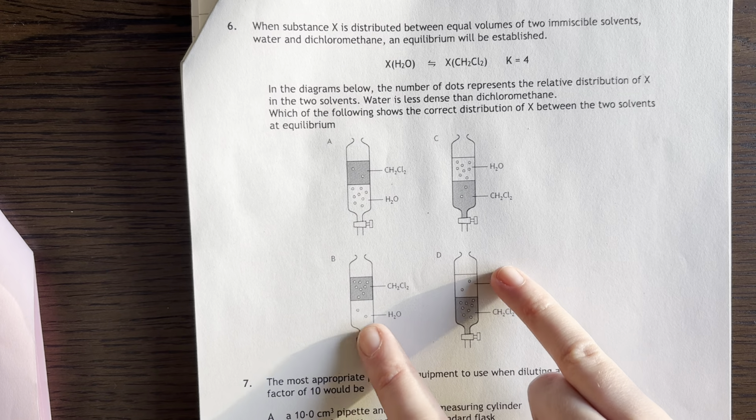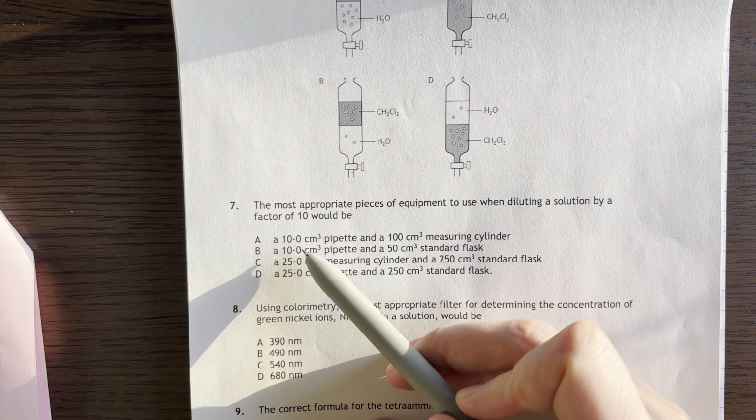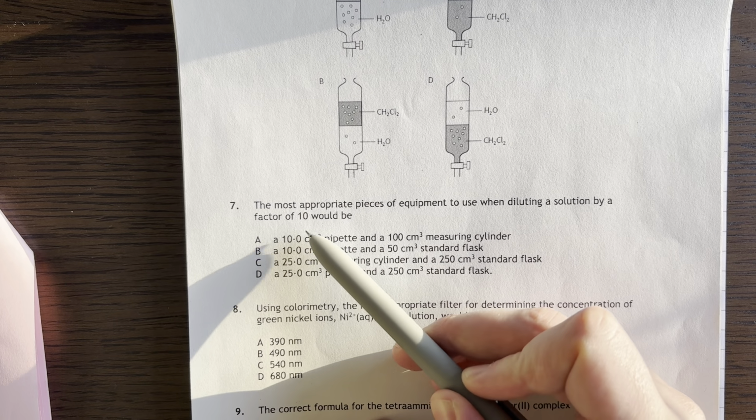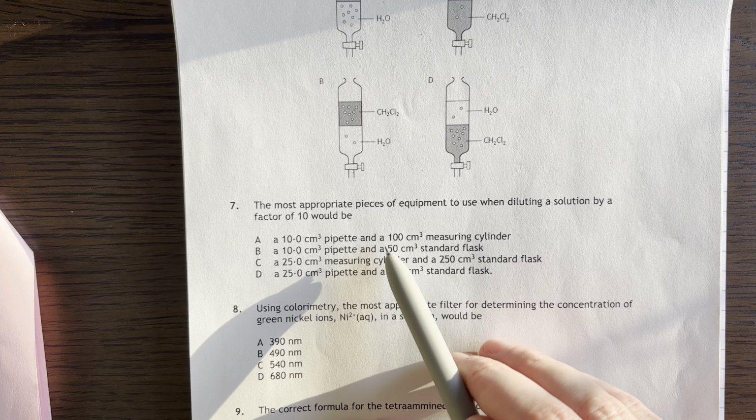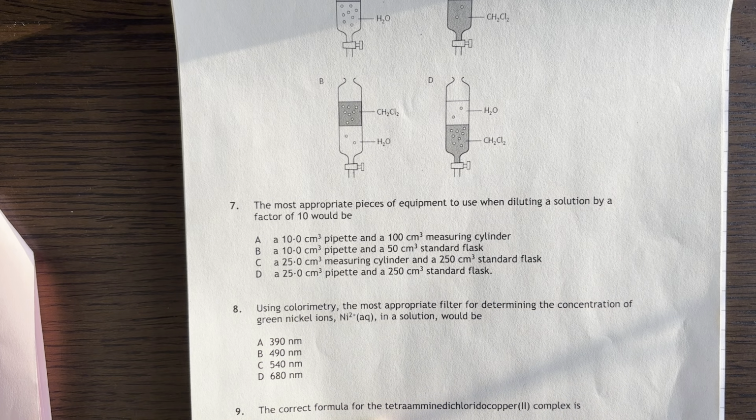This is much more of an analytical question, and you should be ruthless in your approach, in my opinion. So what I mean by that is this is about how do you carry something out, and you should know enough to be able to cross things off as we go. So the most appropriate pieces of equipment to use when diluting a solution by a factor of 10 would be, okay, so the first thing we need to think about is accuracy, precision, right? So in terms of precision, we're going from a 1 decimal place scenario to a 0 decimal places scenario, so they're all the same, so I don't need to worry about precision.